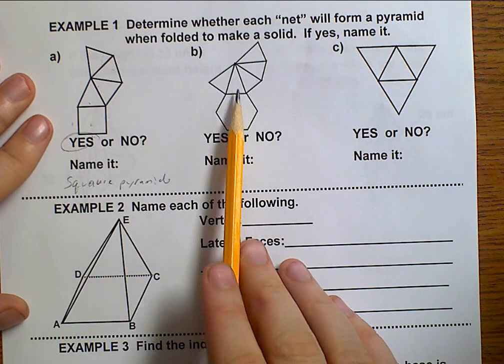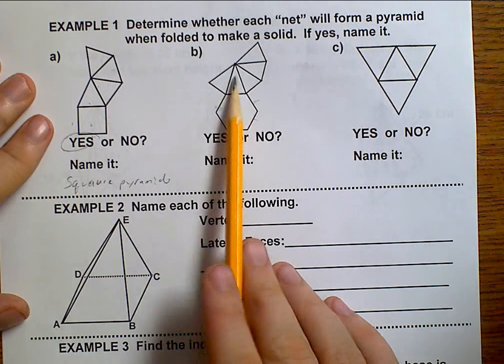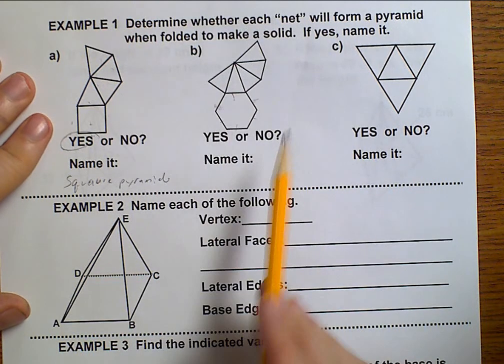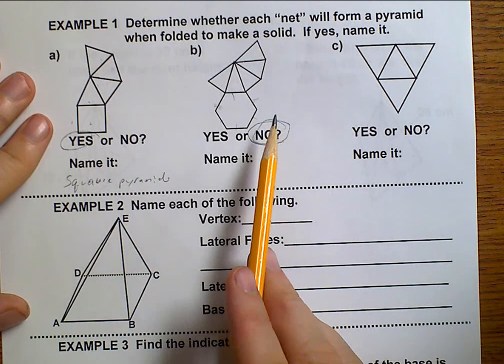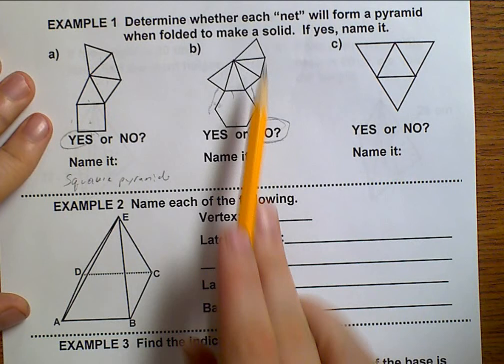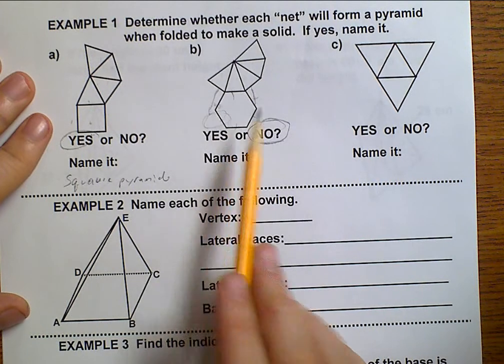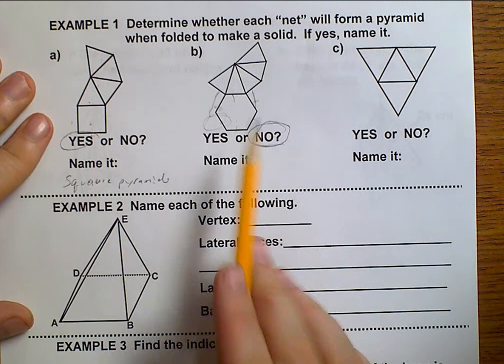I have 1, 2, 3, 4, 5, 6 sides, and 1, 2, 3, 4, 5 triangles. So that would be a no, because this one goes here, this one goes there, this one goes there, this one goes here, and I'm missing that triangle. But if it were a pyramid, it would make a hexagonal pyramid.